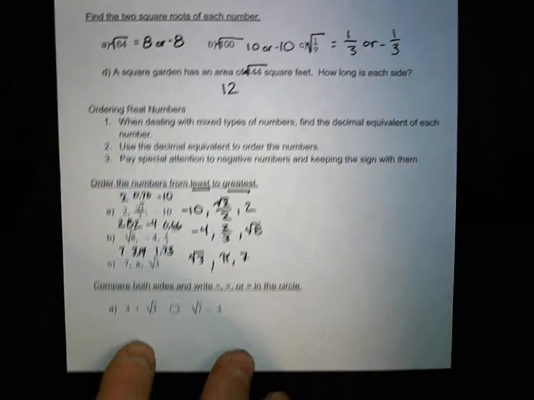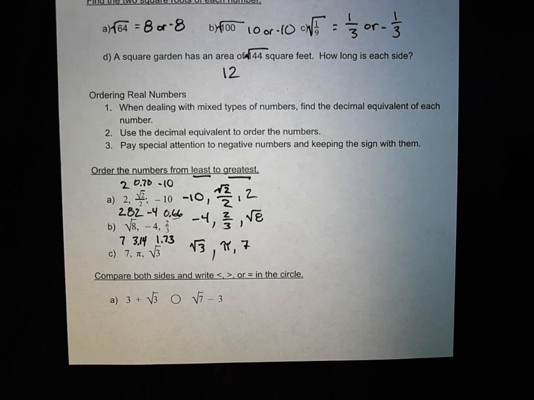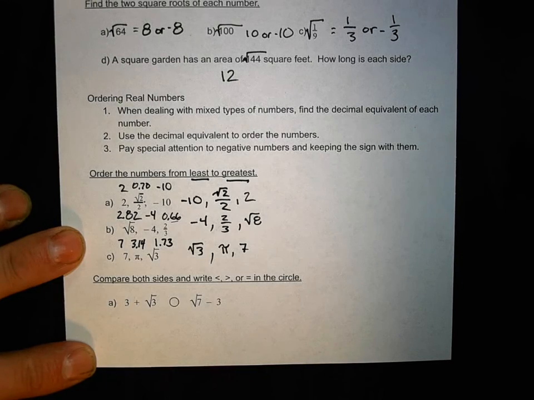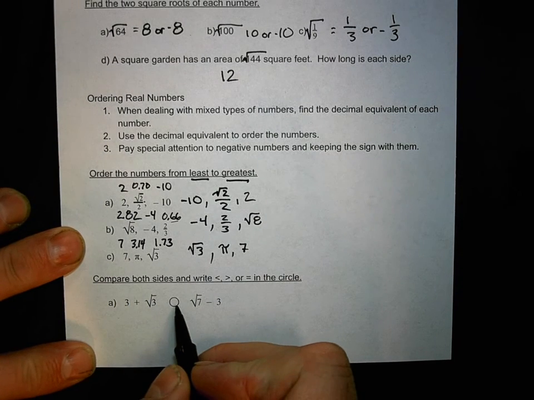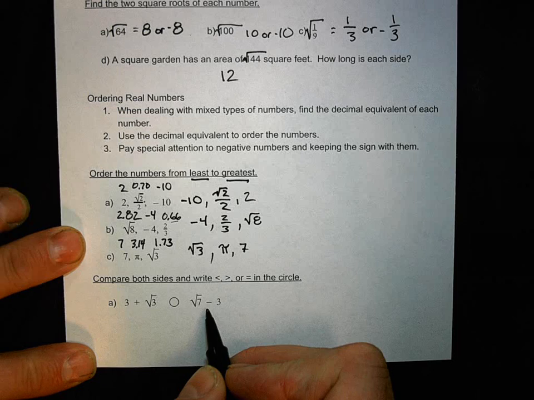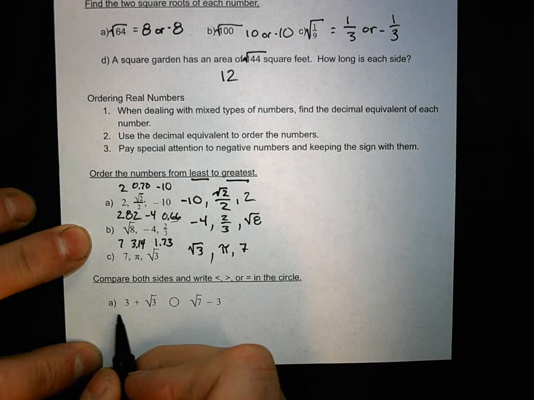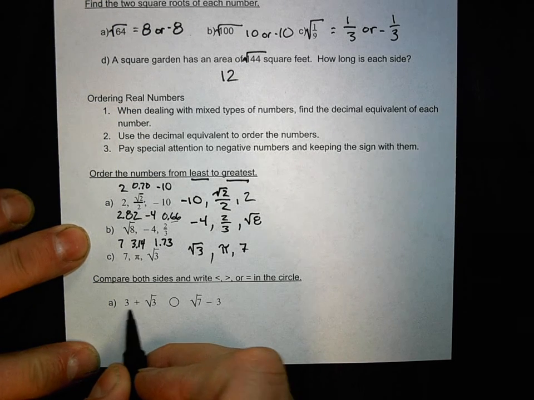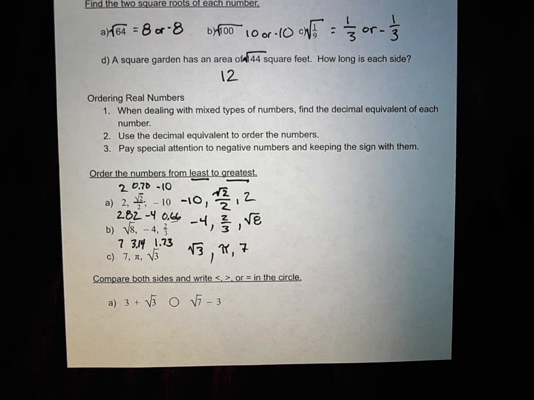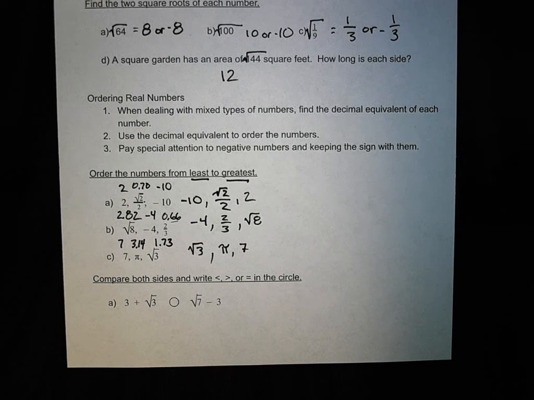Let's do one more function, and this is a common one. They want to find out which is greater. Is it greater than, less than, or equal to? So I've got two numbers. I've got 3 plus the square root of 3, and I have to make a decision. Is it greater than, less than, or equal to square root of 7 minus 3? So using your calculators, type 3 plus the square root of 3 and find out what the number is.